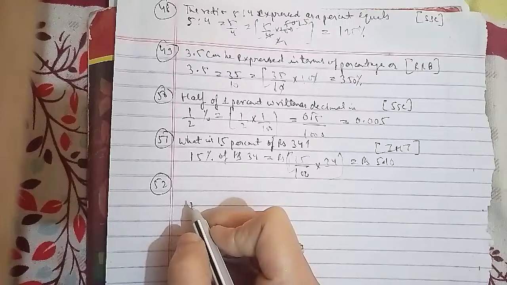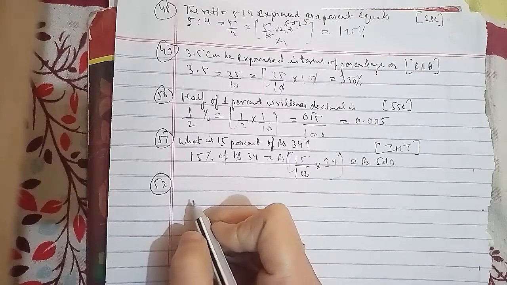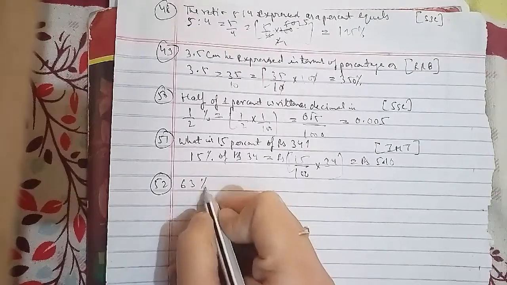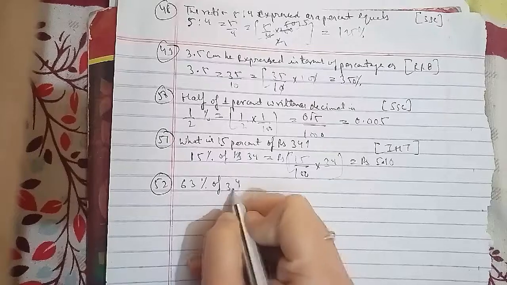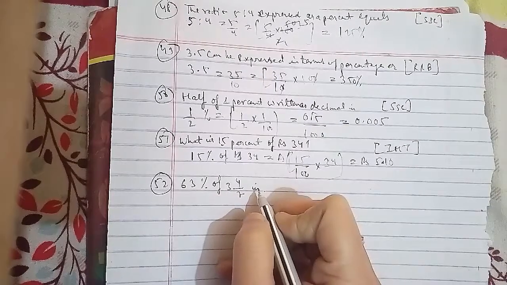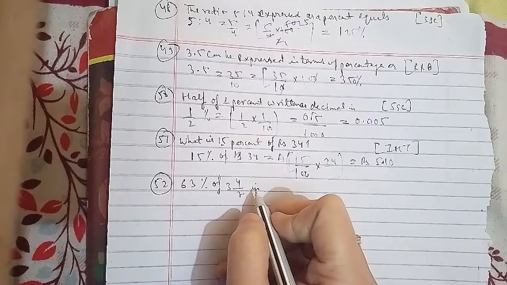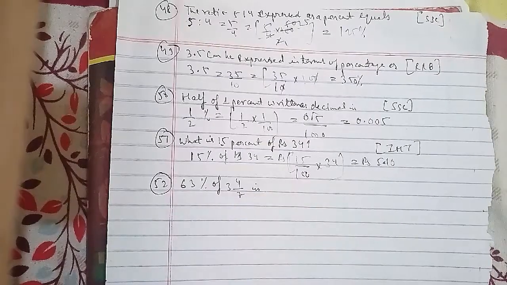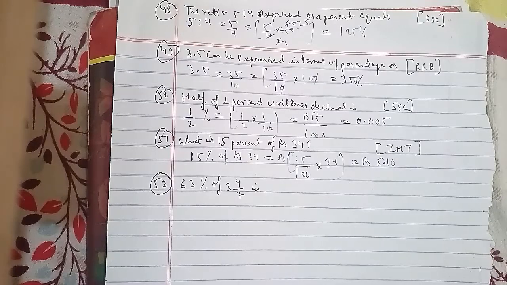So 9 upon 4, and then when we take the reciprocal, it is 4 upon 9, and it is 2.25 that we have as the answer here. So that will be the right answer for this question as well. We'll go ahead with the next question in the next coming class, so here we'll be ending it.